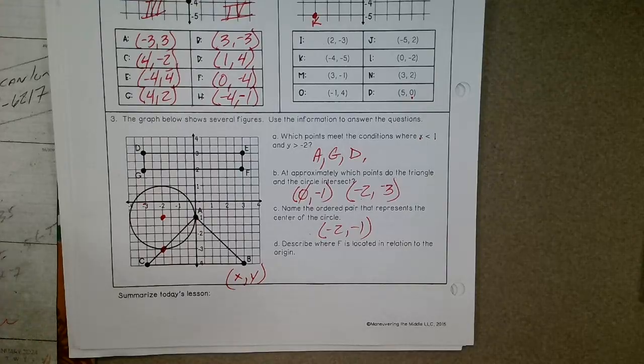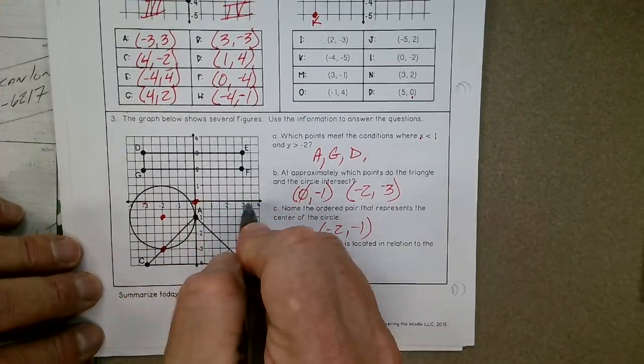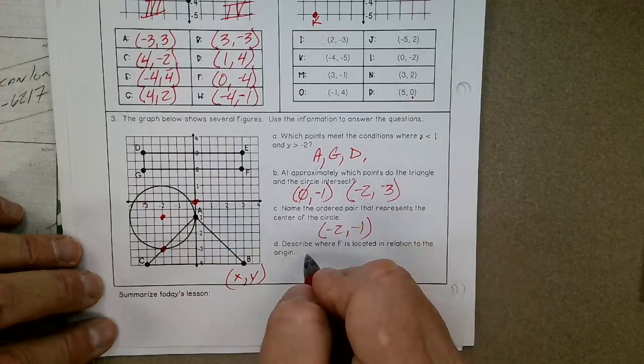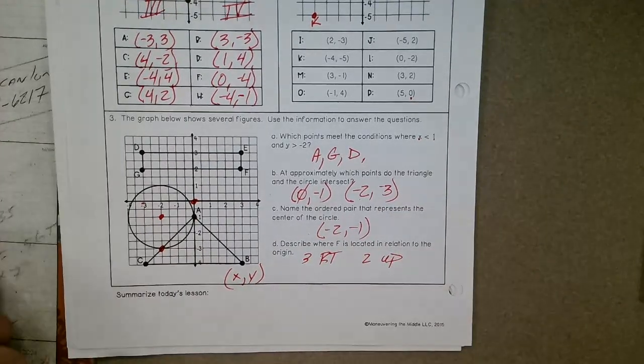Describe where F is located in relation to the origin. All right, well, here's the origin right here. We put a dot. It is 3 units to the right and 2 units up. 3 right, 2 up.